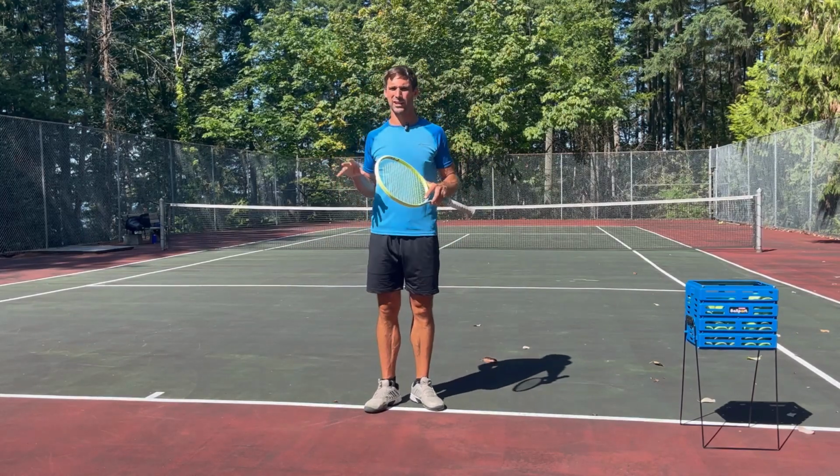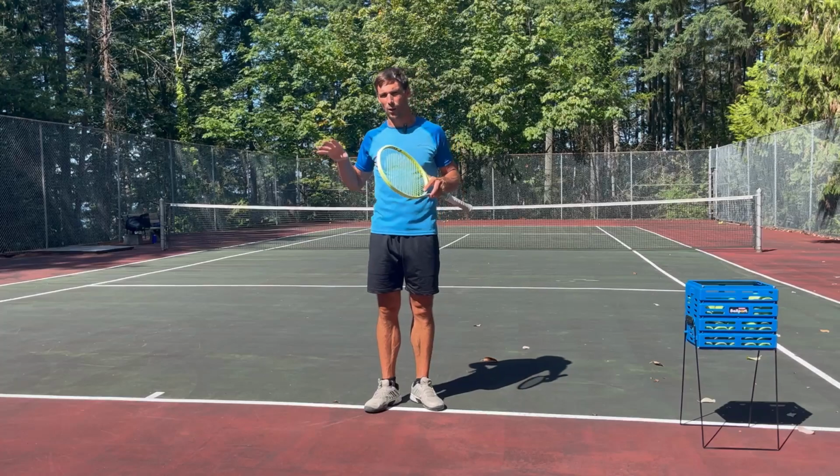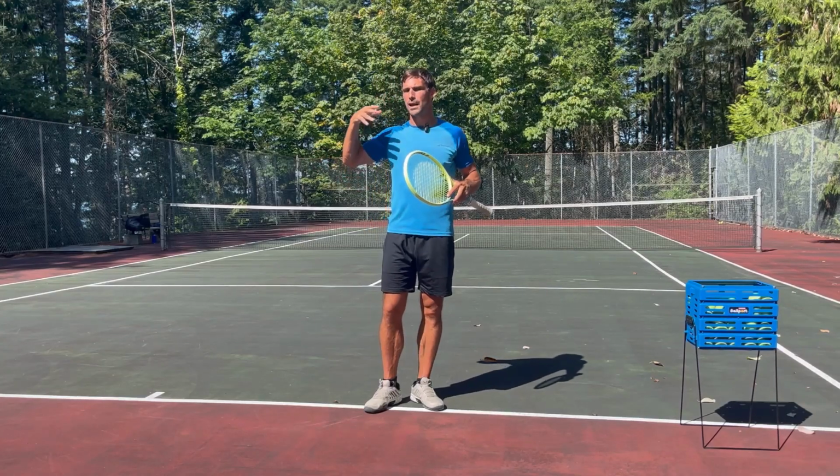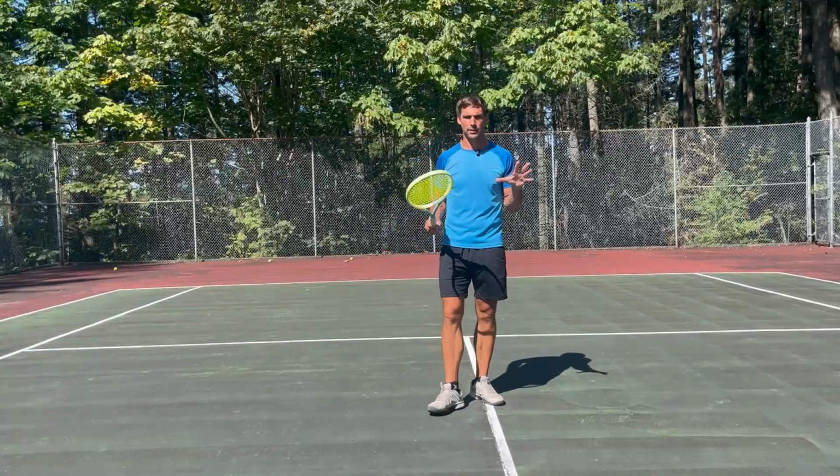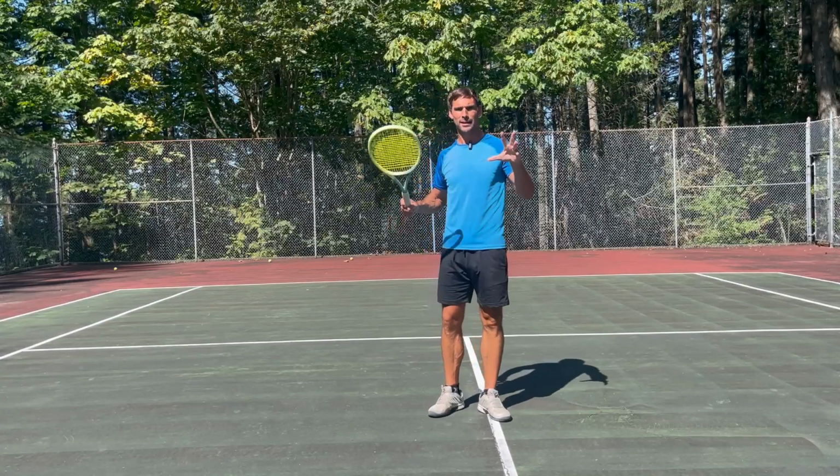Like I said, unfortunately, it goes off a little bit at the lower levels, but the higher the level that you play at, the more predictable these patterns become. The next layer of anticipation is going to be about reading opponents' tendencies.